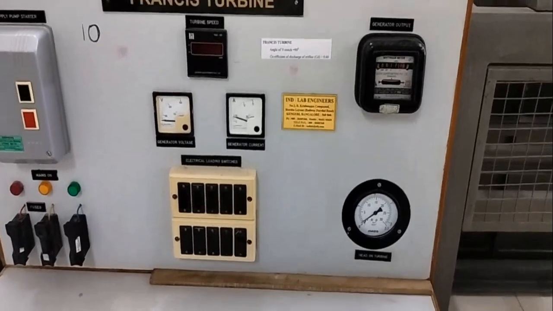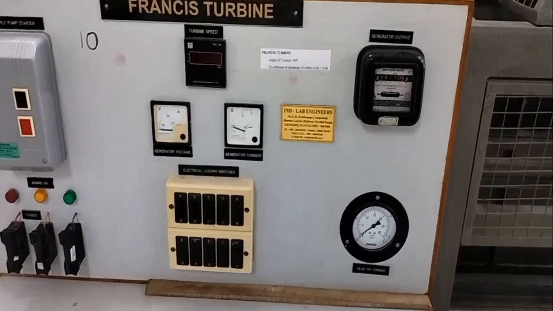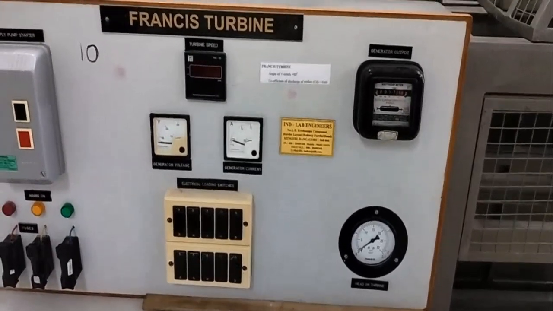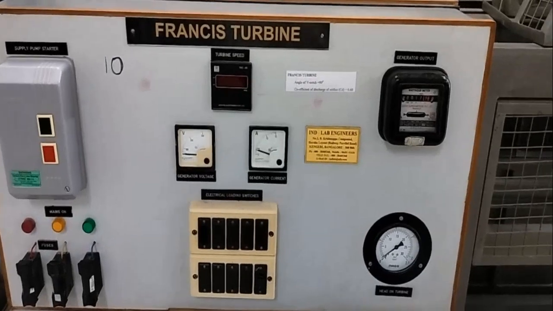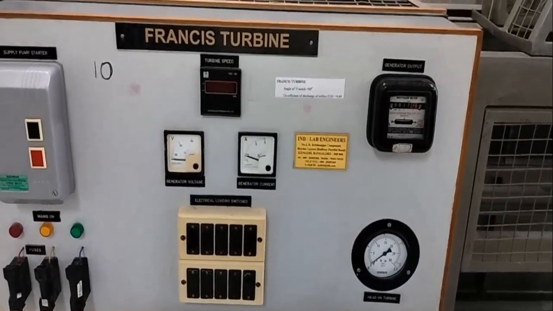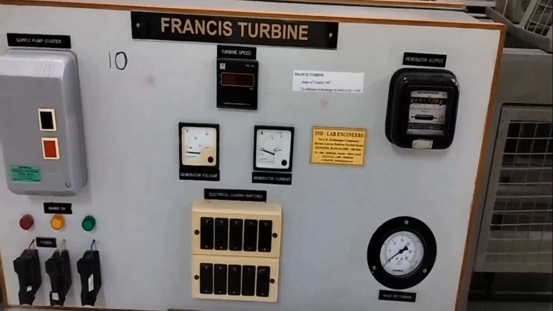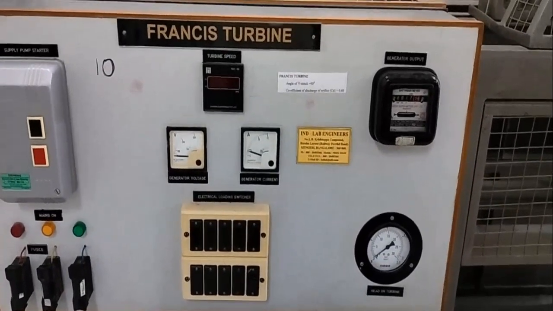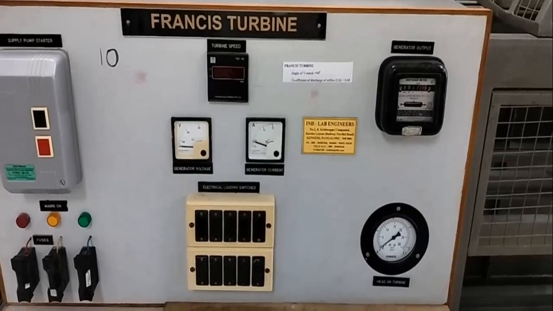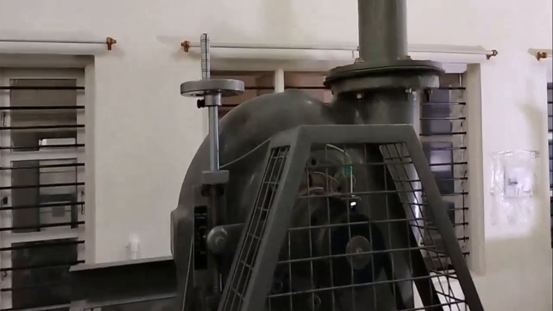Hello everyone, now we are going to study the performance of the Francis turbine. Here also we are going to study the performance by two methods. One is constant speed and the other is constant head, as we studied in the Pelton wheel. First, we are going to discuss the main parts of the Francis turbine.